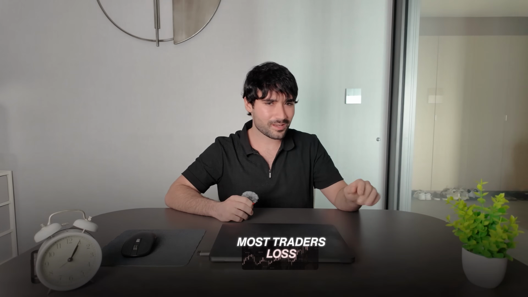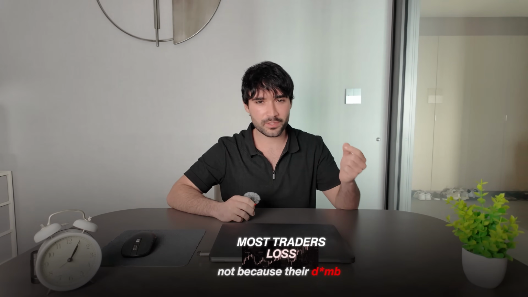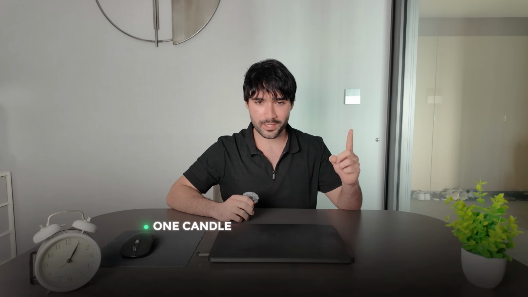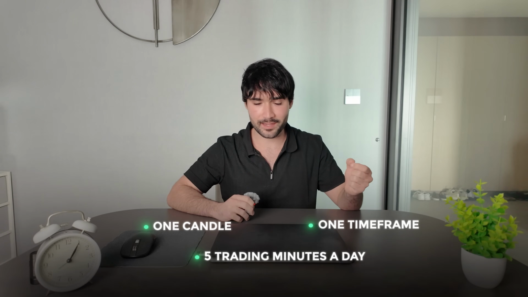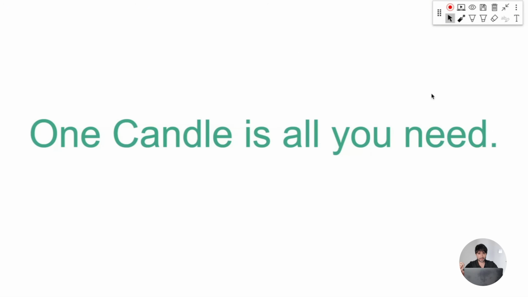Most traders lose not because they're dumb, but because they simply can't follow the same set of rules on a consistent basis. This one candle model removes all of the variables: just one candle, one time frame, and 5 trading minutes a day. Keep in mind, this system has absolutely zero discretion, just a set of mechanical rules that will allow you to apply this to your trading to become instantly profitable. And the truth is, one candle is all you need.